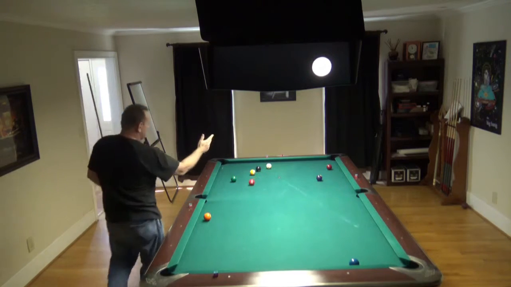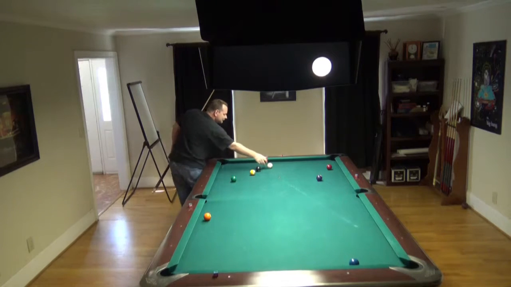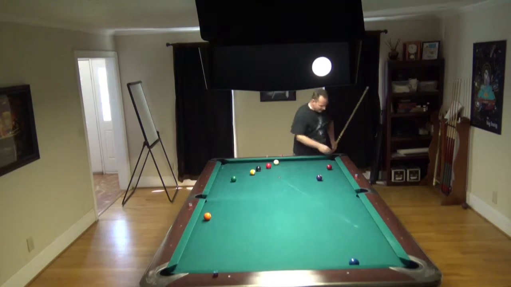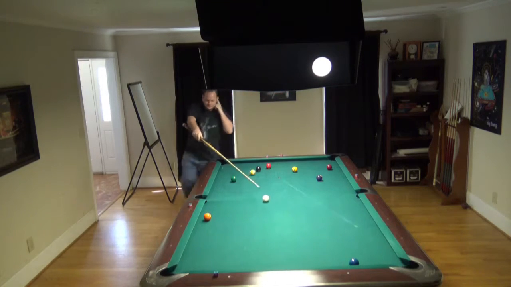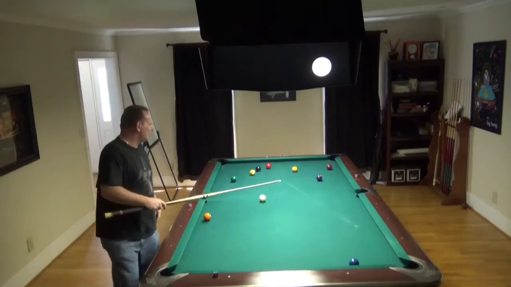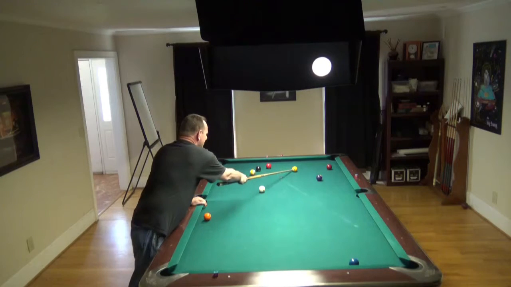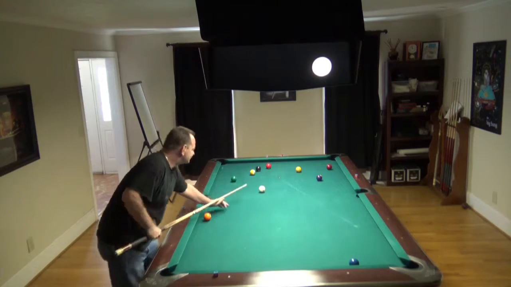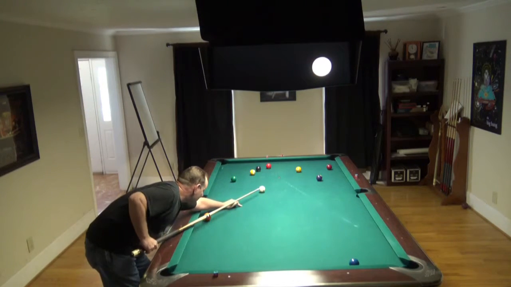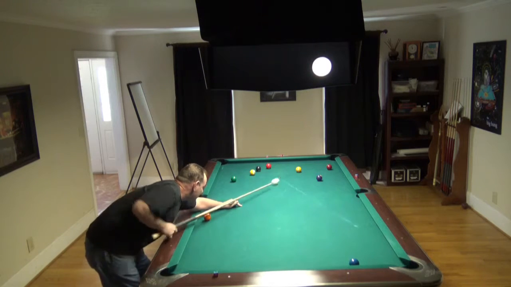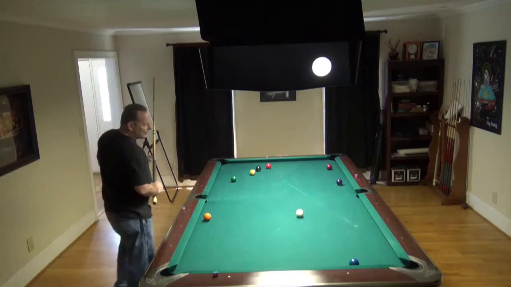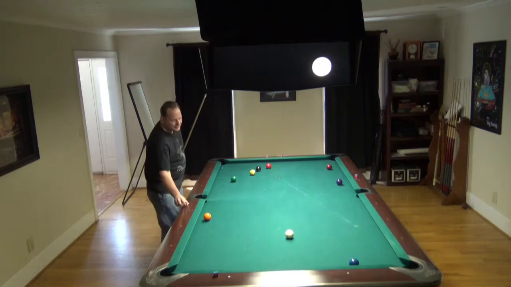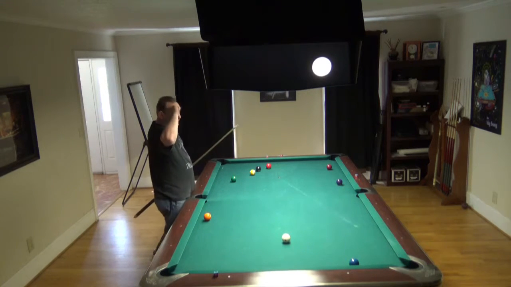And see there, I hit the three, now I'm dead. Let's try that again. Probably should have put spots on the table for this. Oh, that's way up. Just try putting a little English on it. Okay, so that worked out kinda because I got a hit that helped me get in the right position.